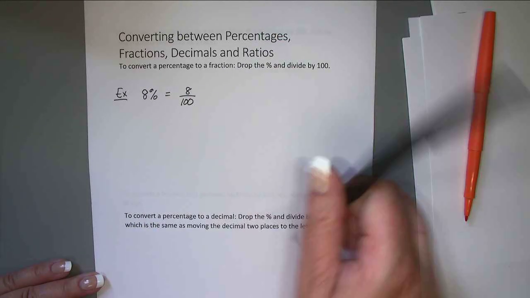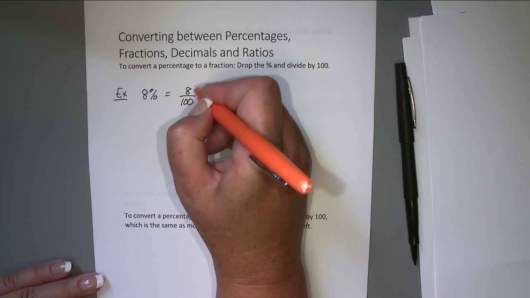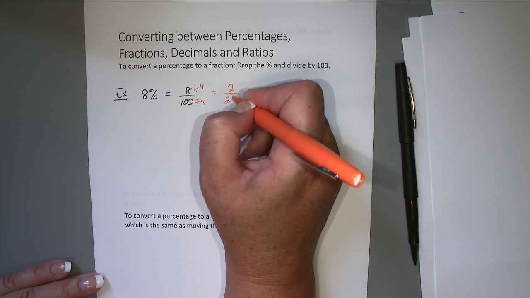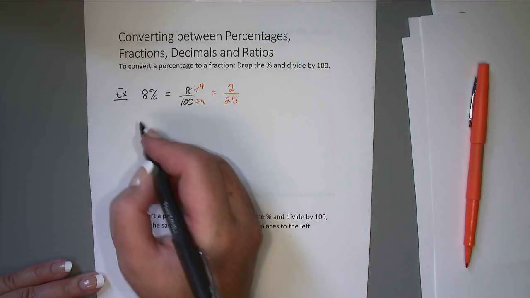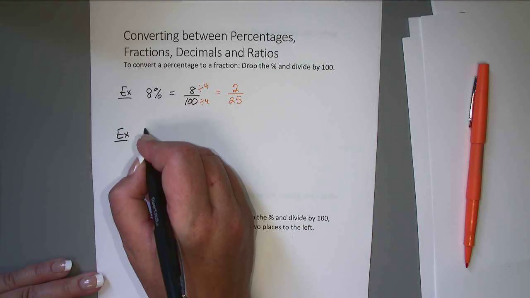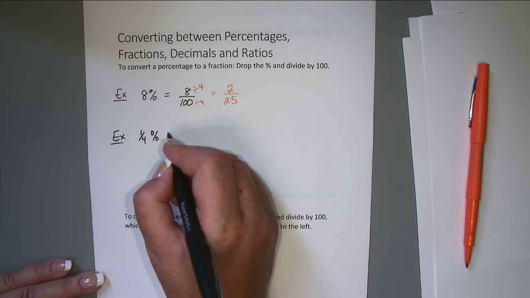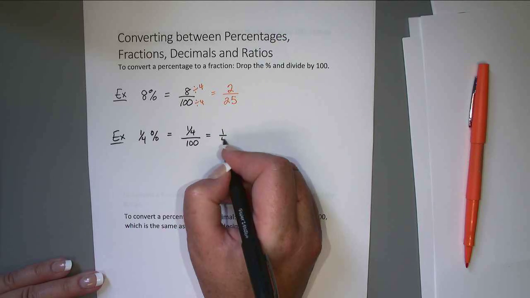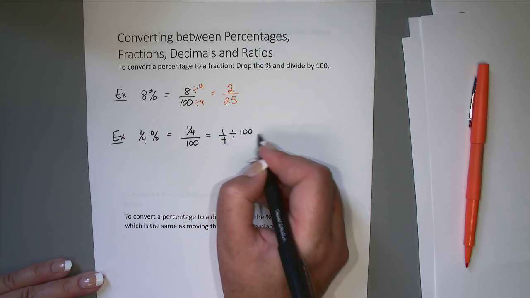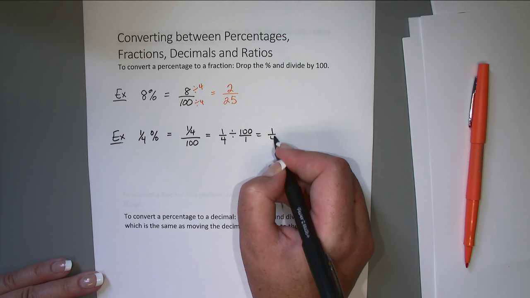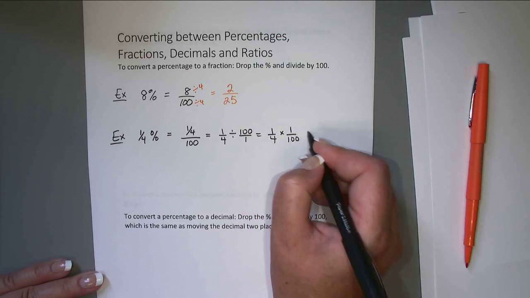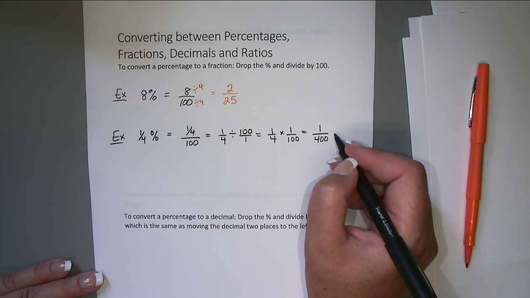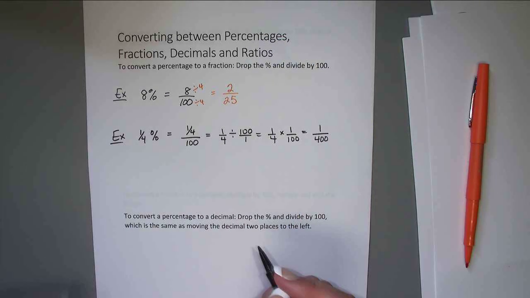And we could sometimes reduce a fraction. This one would reduce by 4, so we'll have 2 over 25, and that would be it. So we'll do one more, maybe a fraction. Say we had 1/4 of a percent, so 1/4 divided by 100. Now that's 1/4 divided by 100 over 1. Invert and multiply. Multiply across the top and across the bottom. So it would be 1 over 400 would be the fraction.